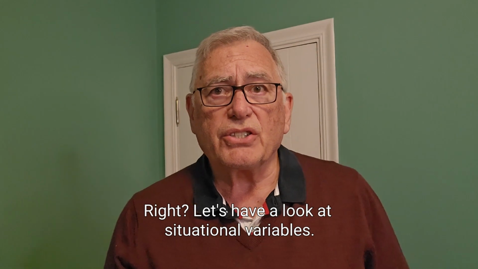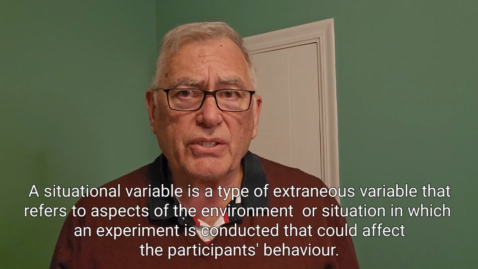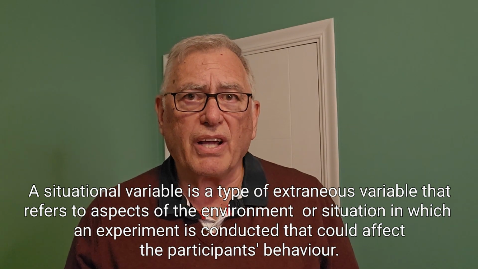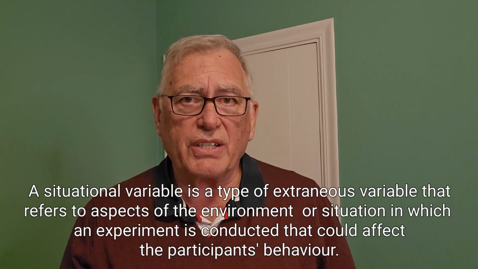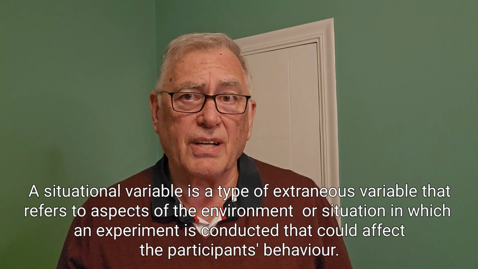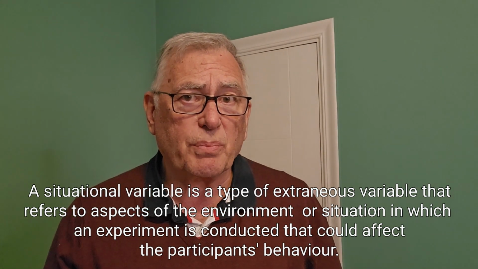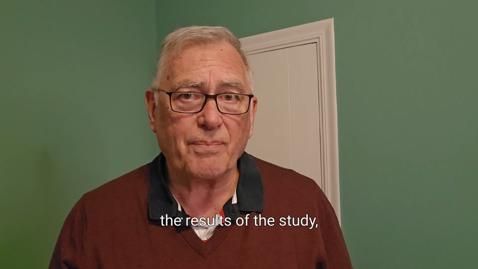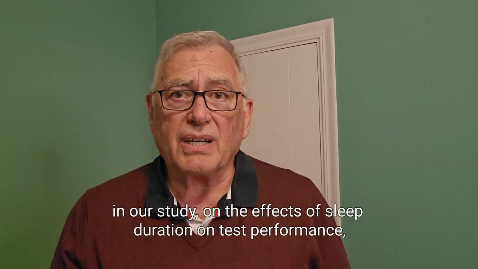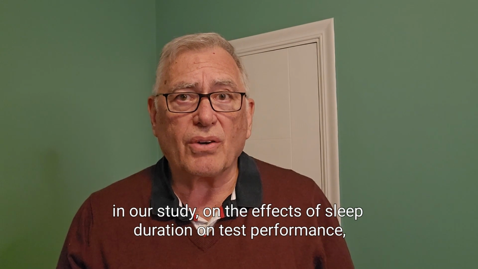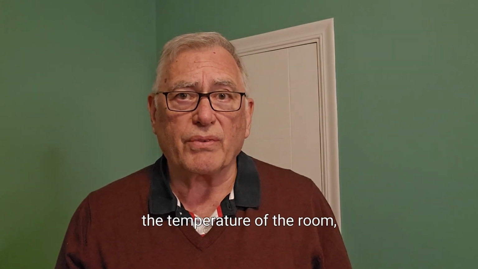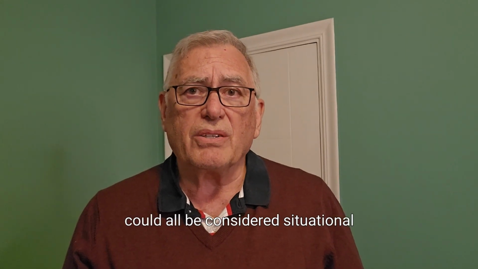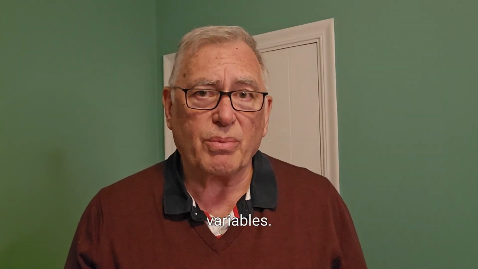Right, let's have a look at situational variables. A situational variable is a type of extraneous variable that refers to aspects of the environment or situation in which an experiment is conducted that could affect the participants' behavior and consequently the results of the study. For example, in our study on the effects of sleep duration on test performance, the temperature of the room, the noise level, or the time of day could all be considered situational variables.